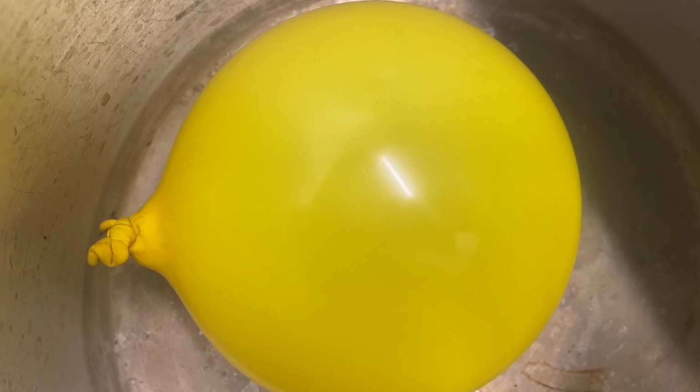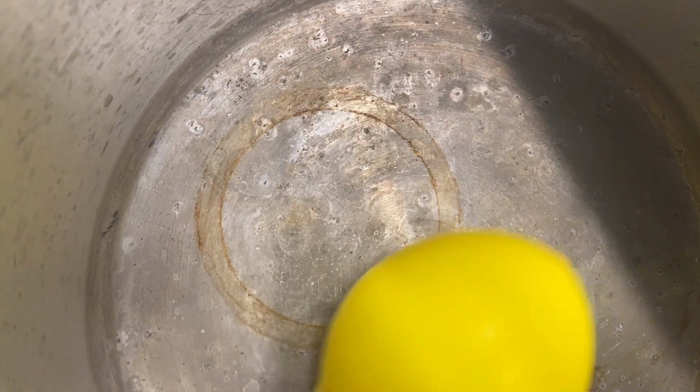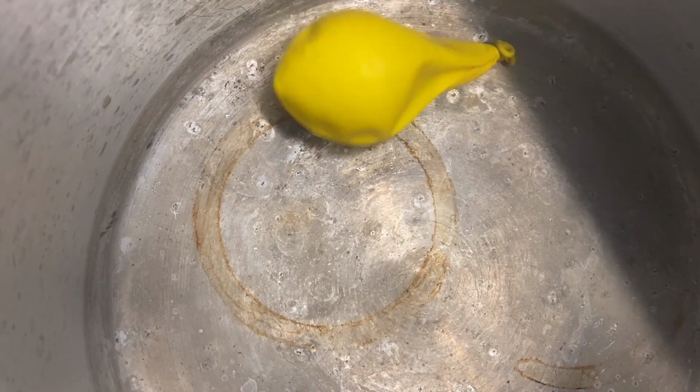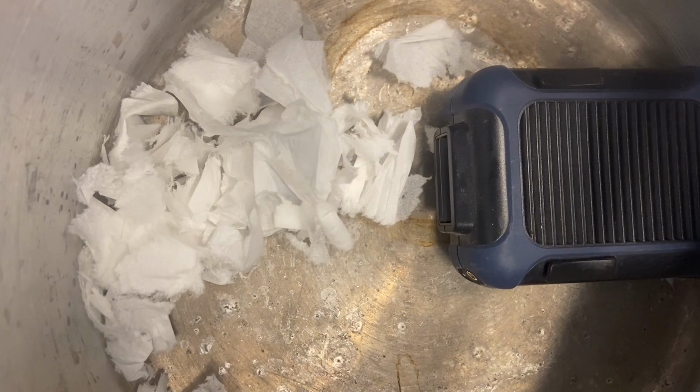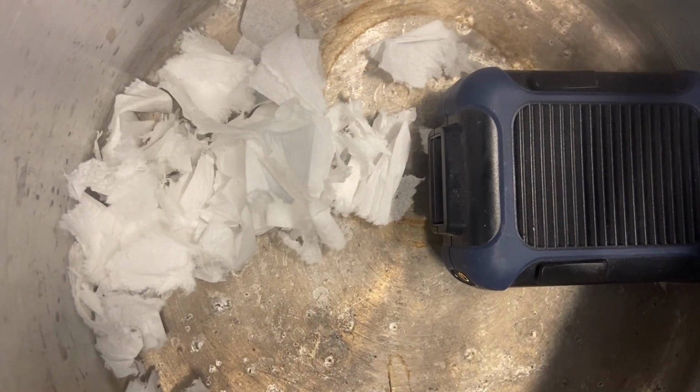And we'll shut our pump off. We're going to reintroduce atmospheric pressure. And you can see that the balloon goes back to its deflated position. We'll try the same experiment again.